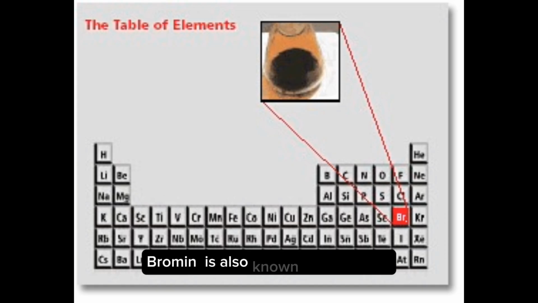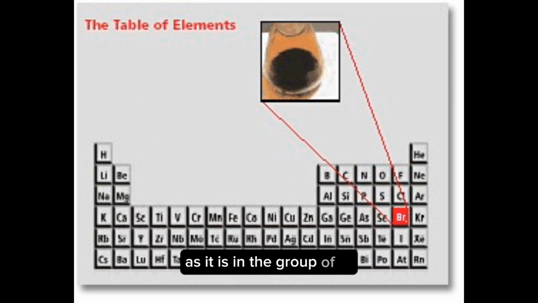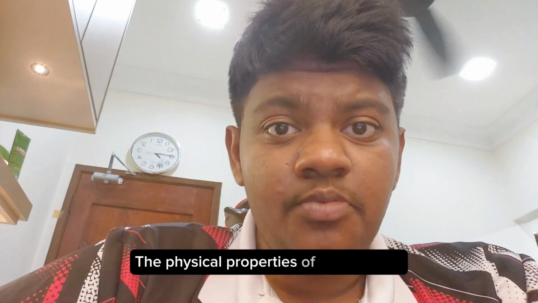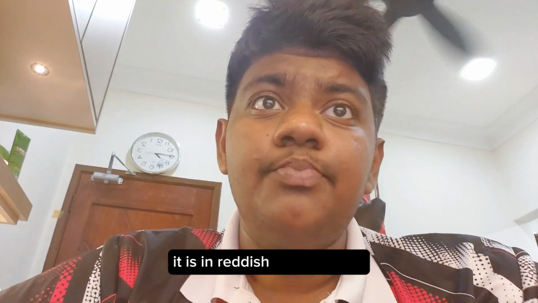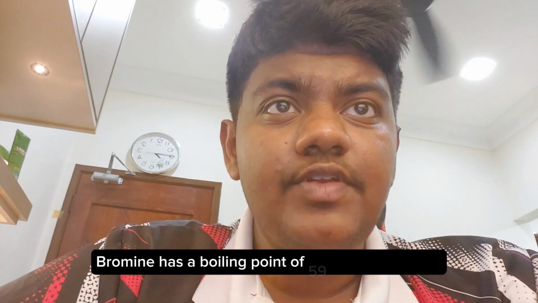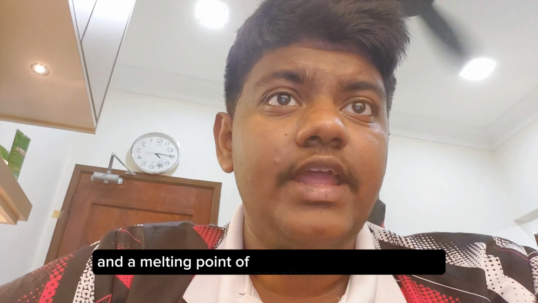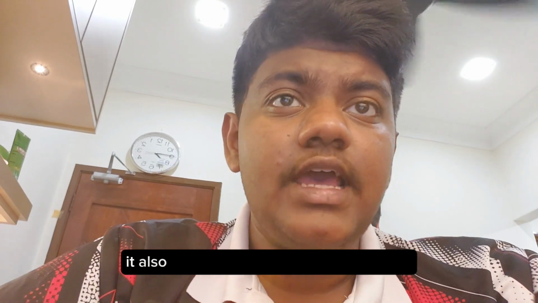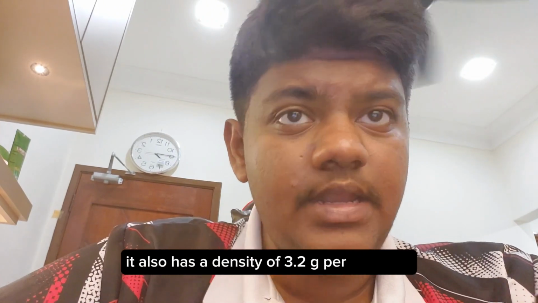Bromine is also known as a halogen as it is in group 17 in the periodic table of elements. The physical properties of bromine are: it is reddish brown in color. It is a volatile liquid with a choking, irritating smell. Bromine has a boiling point of 59 degrees Celsius and a melting point of -7 degrees Celsius. It also has a density of 3.2 grams per milliliter.